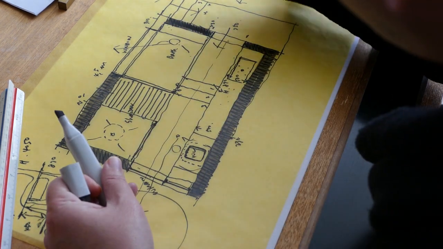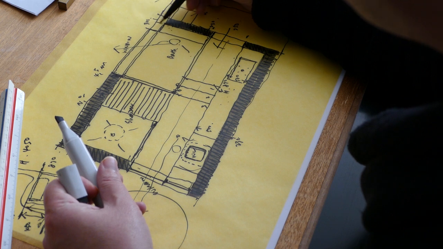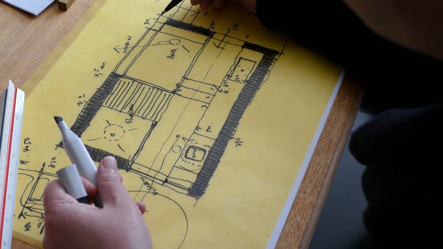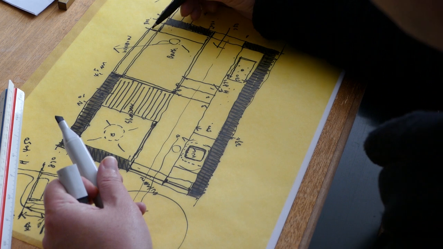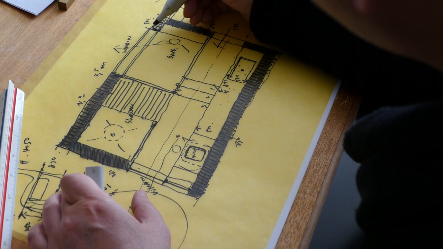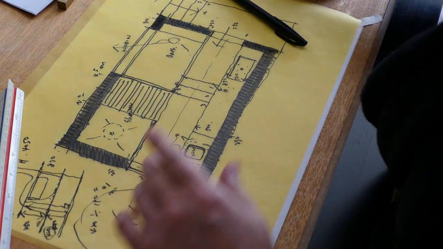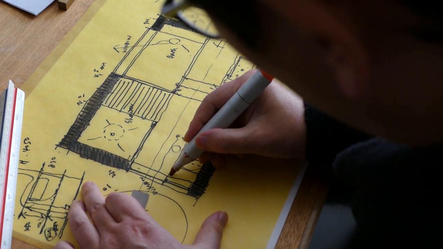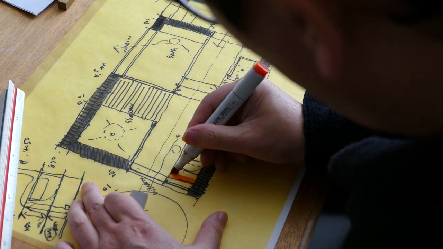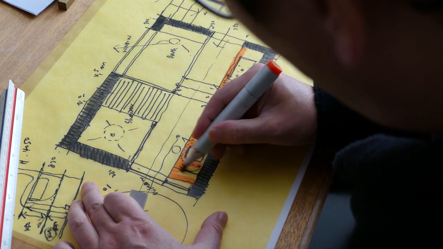So this is all the wall, yeah? So then this is your toilet, including all your, oh, this is a beautiful toilet.